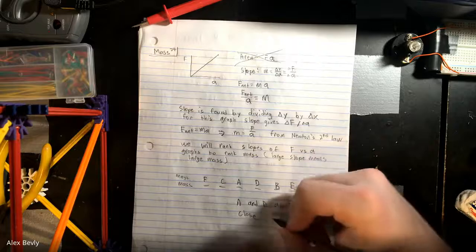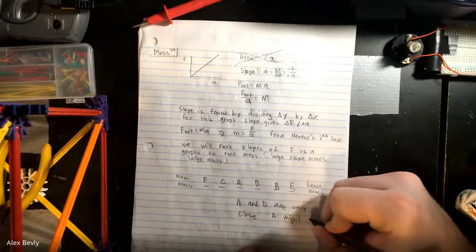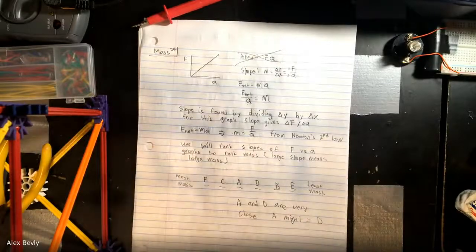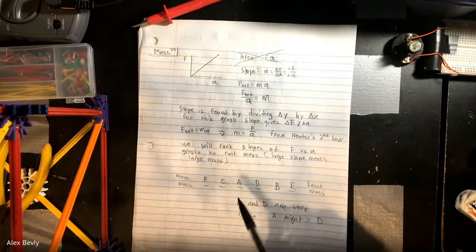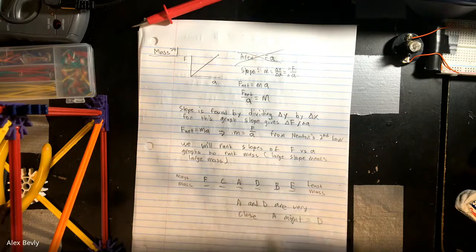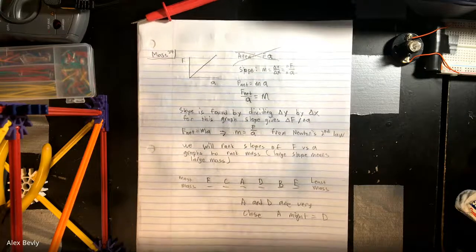A might equal D, but it's not quite enough to make a distinction. I think A is slightly steeper, but yeah, it's hard to tell. So if you put A equals D, then that's close-ish without sitting there with a ruler and actually going through each one and trying to figure it out.